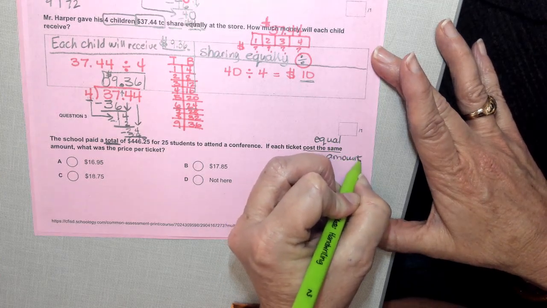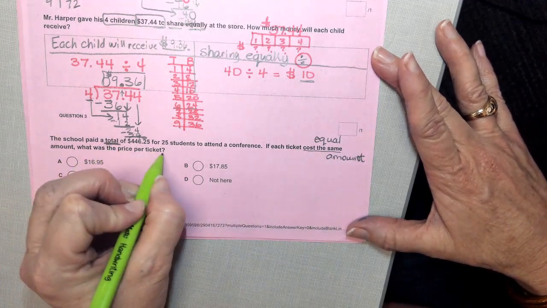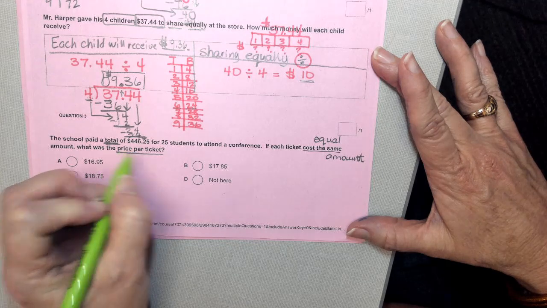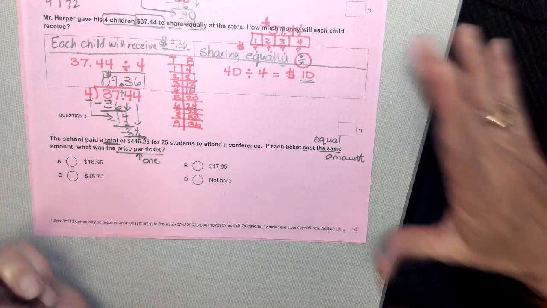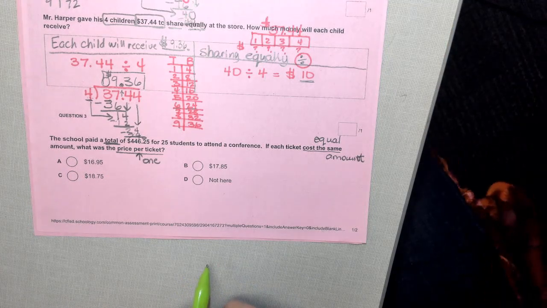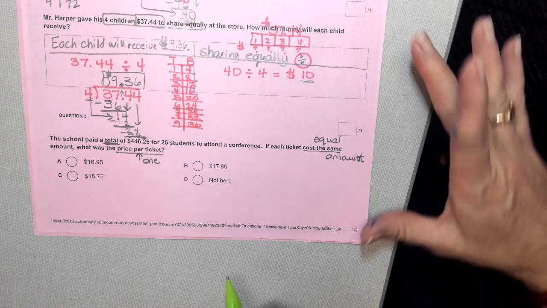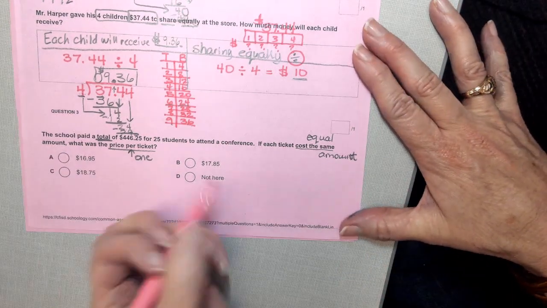And it looks like we want to know the price per ticket. When I hear the word per, I want you to think one. Per means one. If we were talking about per hour, that would be for 1 hour. So that's kind of a new word that we're introducing into our vocabulary.